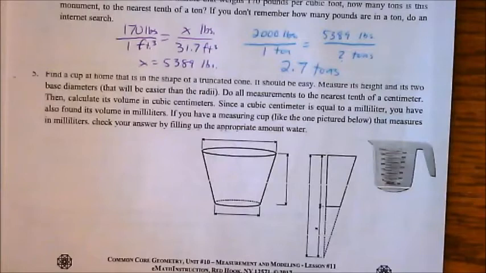Alright, now the last one, I believe, asks us to take something from home and do it. Maybe I'll do it in a different video, this cup. It's a Rudolph cup. Right? See what the volume is. It's kind of like a truncated cone. Anyway, maybe in a different video I'll do that.